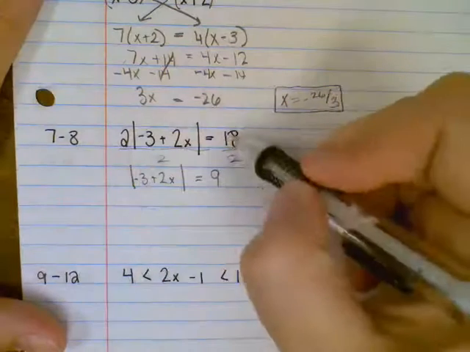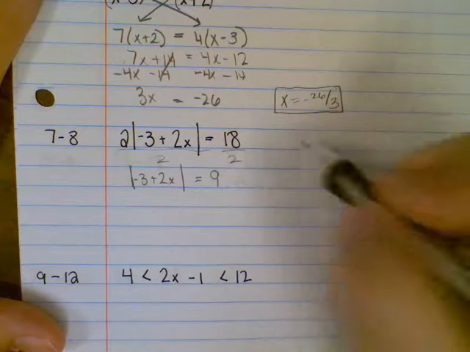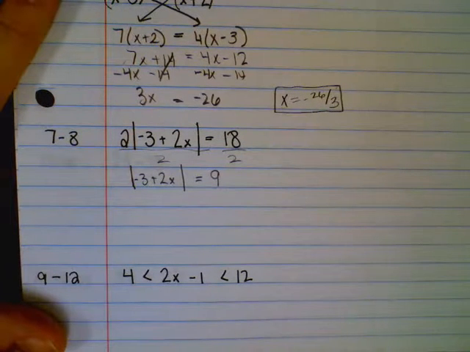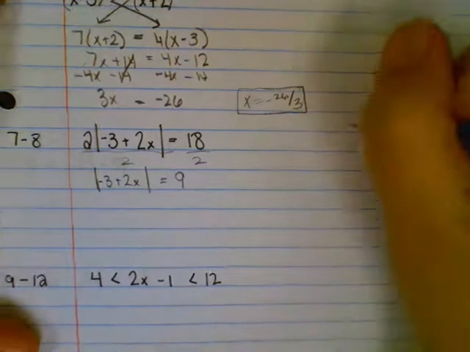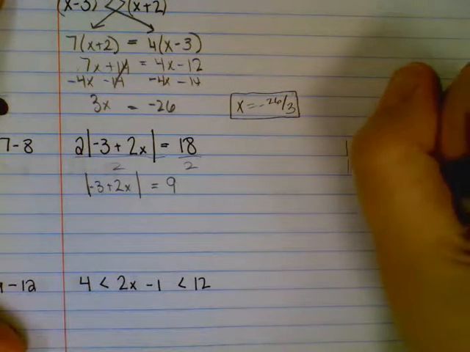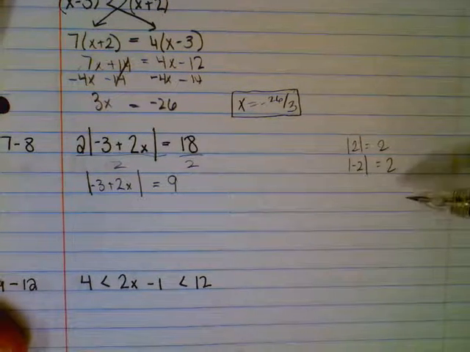But sometimes once you divide, it ends up turning it into a positive. So don't think it has no solution until you get the absolute value by itself. Okay? So from here, we end up making 2 equations because absolute value can start out having a positive or negative inside of it. Like the absolute value of 2 equals 2, but the absolute value of negative 2 also equals 2. So we need to take into account both situations.